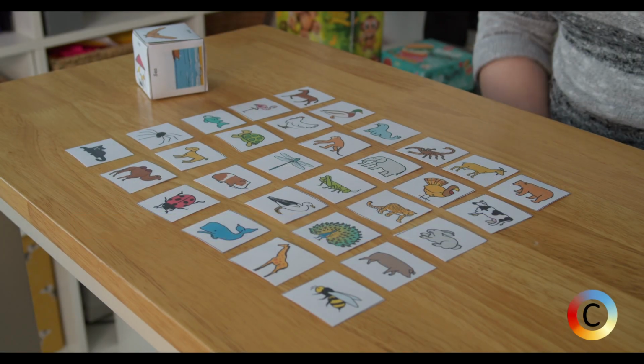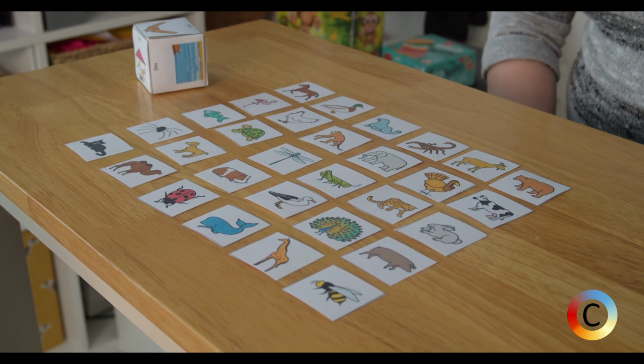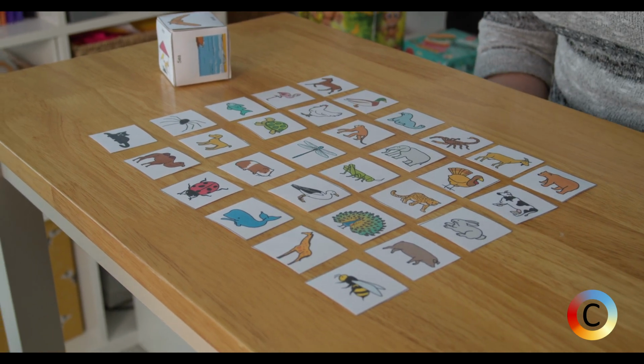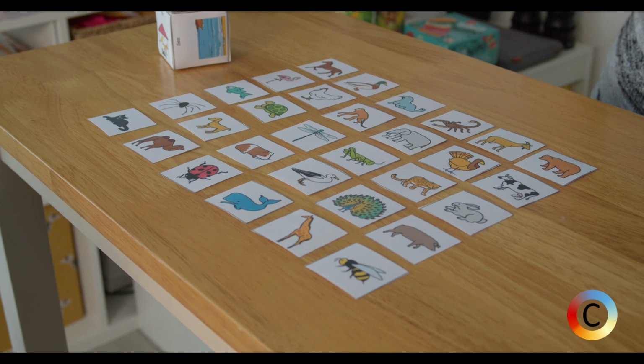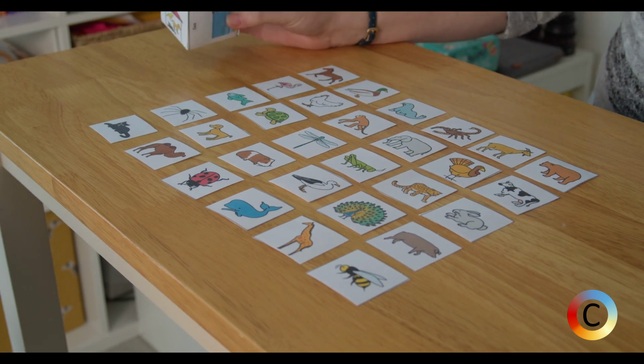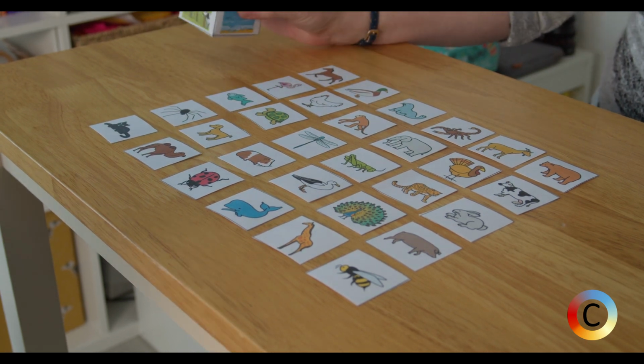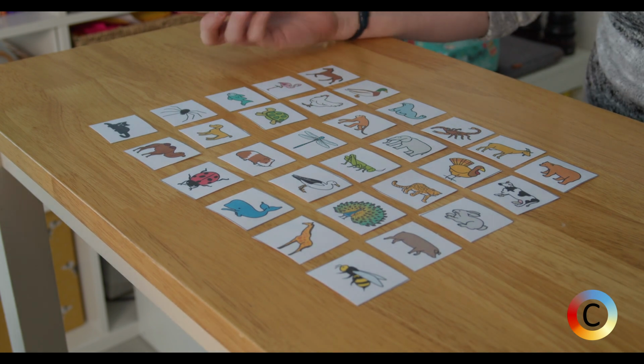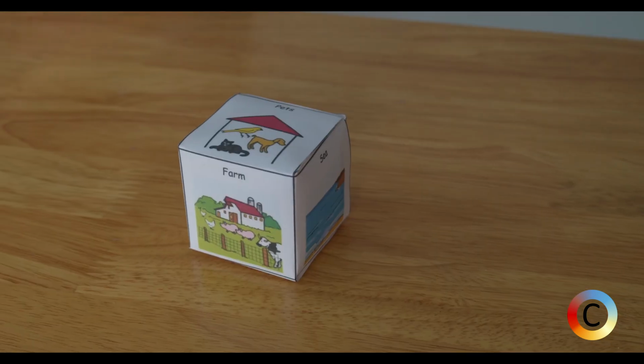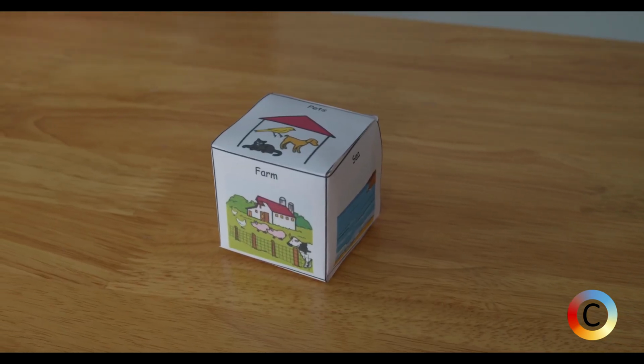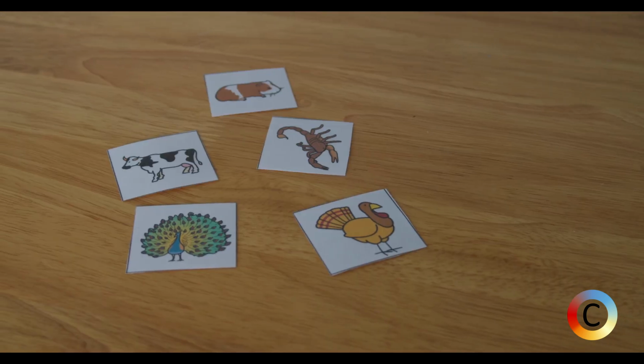So this is the subcategory dice game. A subcategory is when you break down a category into further sections. So for example here, we have broken our category of animals down into different subsets of animals. So for this game, you will need to choose the subcategory dice for the category that you'd like to work on and the matching pictures that go within your category.